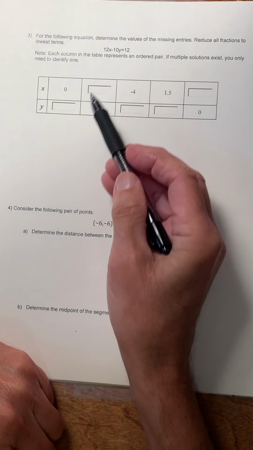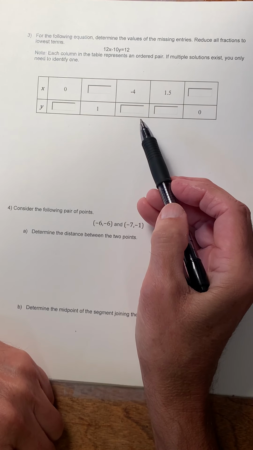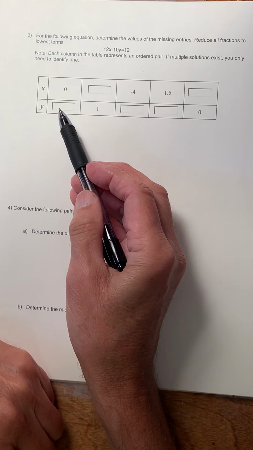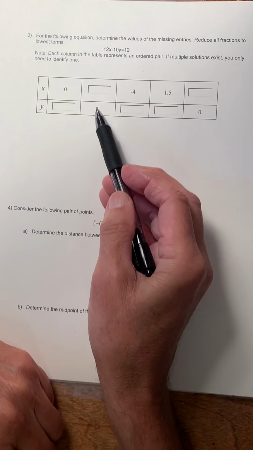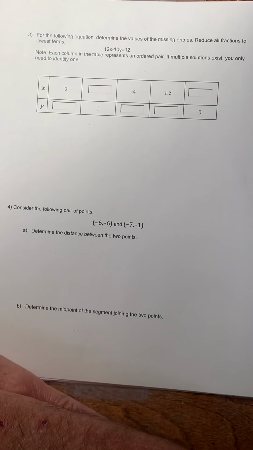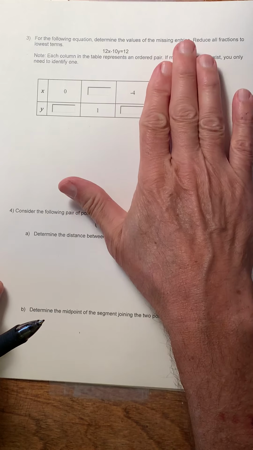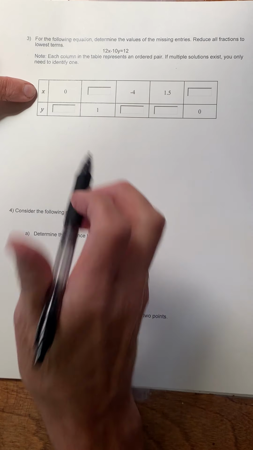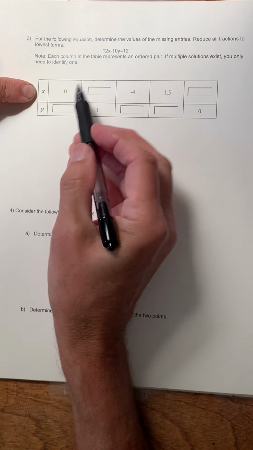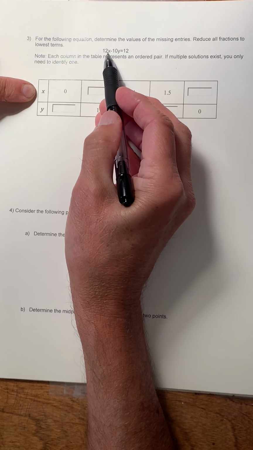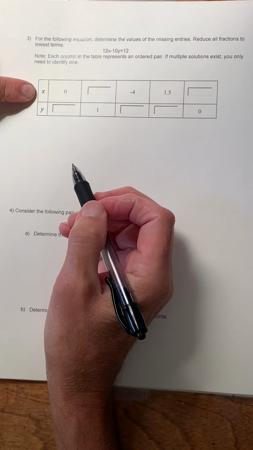But notice, at least one of them is going to be missing. They will give you an x and ask you to find the y, or give you a y and ask you to find the x. You're going to do this in a very simple, straightforward way. You're going to consider each of these by itself, one at a time. If they give you an x, you substitute that value for x and solve for y.